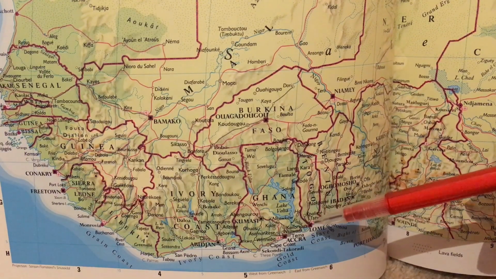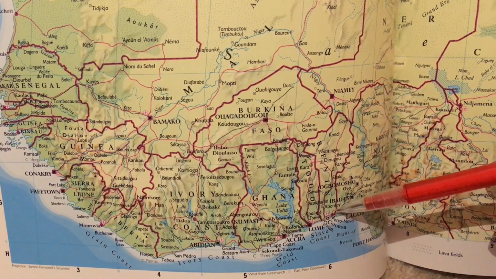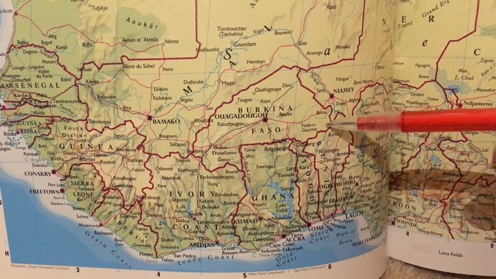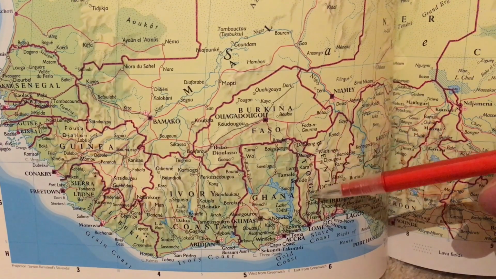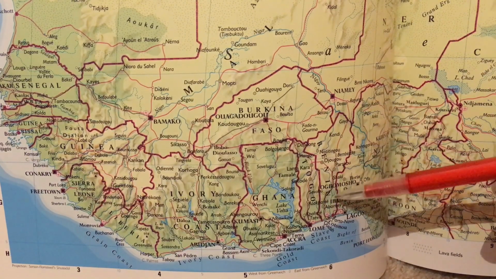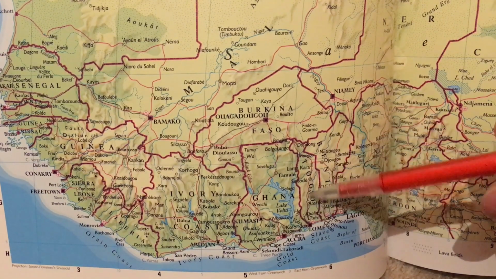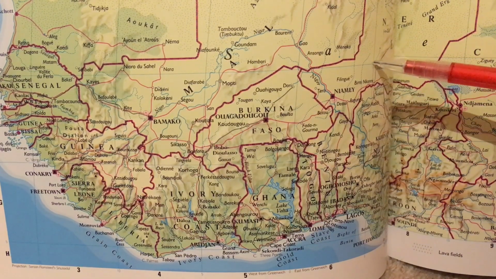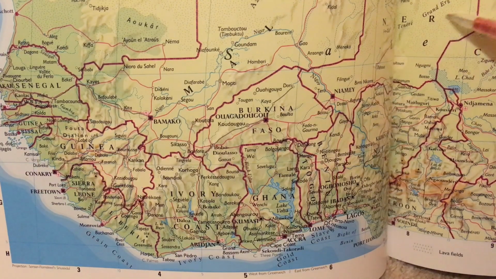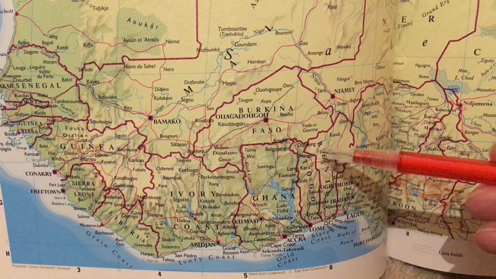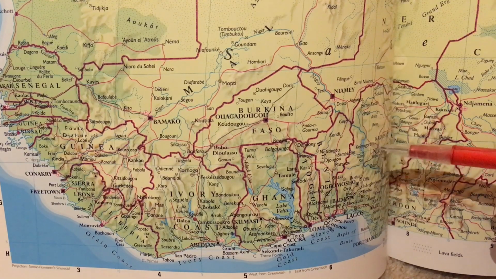And that is bordered by Benin. And Benin has got a couple more borders, so Togo only borders Ghana, Burkina Faso and Benin. But Benin itself borders Togo, Burkina Faso, this country up here, which is Niger. Niamey is the capital by the looks of it. Benin also borders on Nigeria.